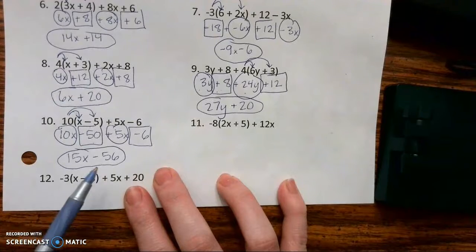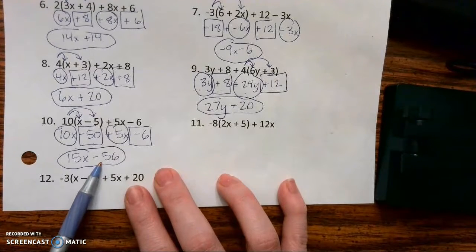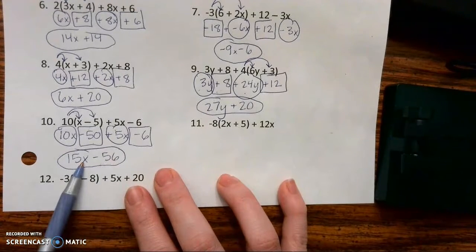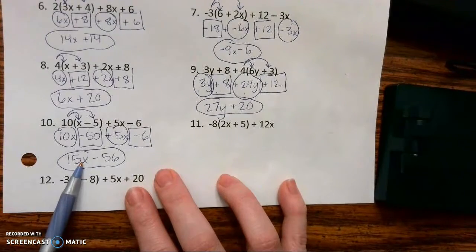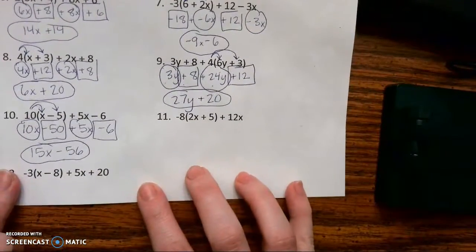So guys, remember the ones with subtraction, you could also rewrite these as addition, and it's technically correct as well. But this is the most simplified version of that expression, so that's why I'm writing it as subtraction. So then we look at number 11.